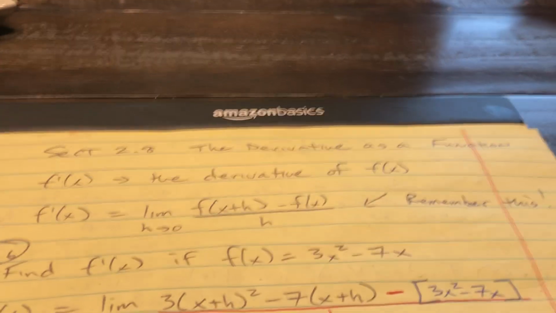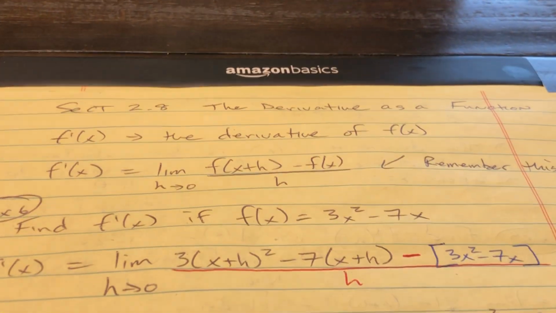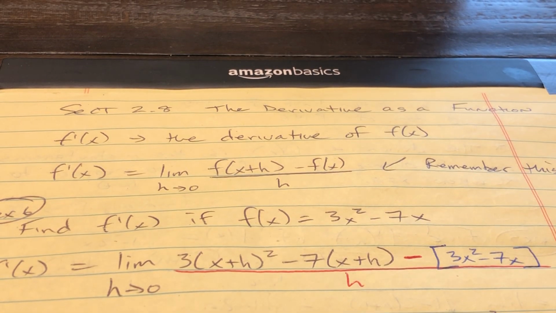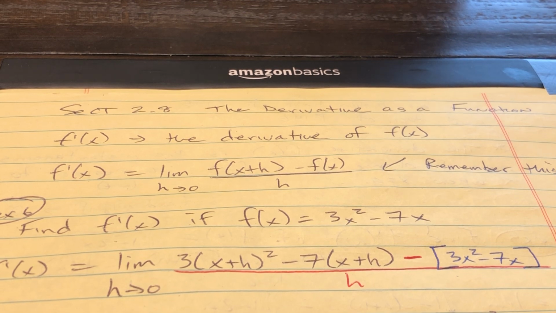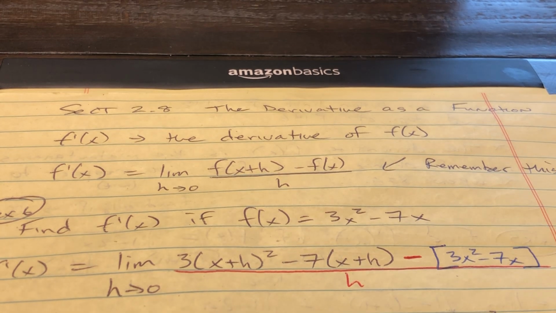We are going to do one question in section 2.8, the derivative as a function. This is a standard question on many Calculus 1 final exams: find the derivative of this function using the limit definition, no points given for using simple derivative rules. This one will be on your fall final and the big one in the spring.